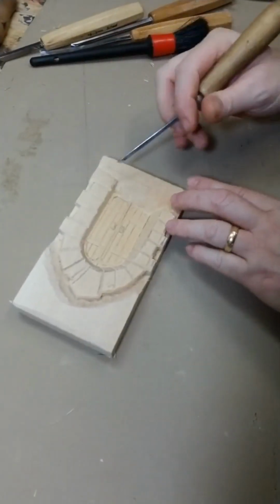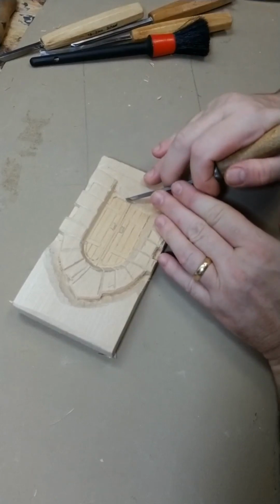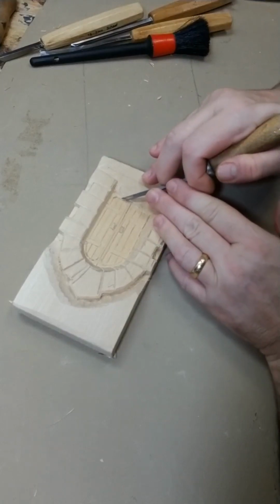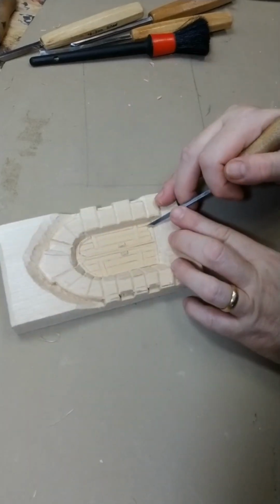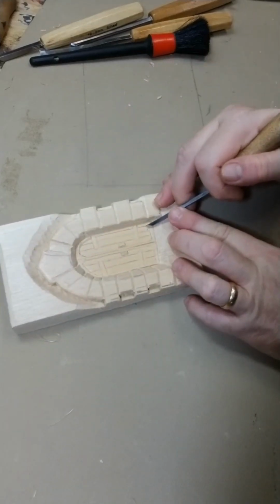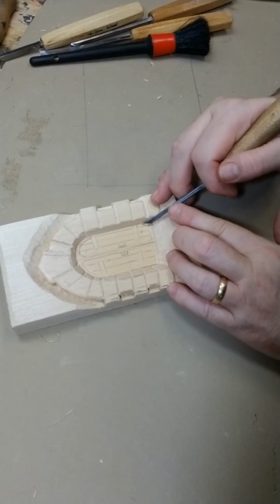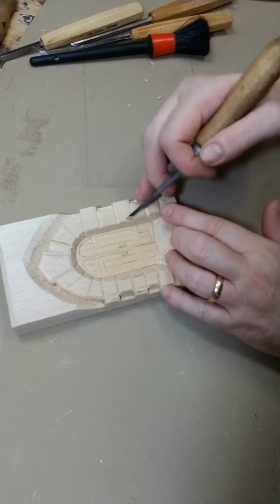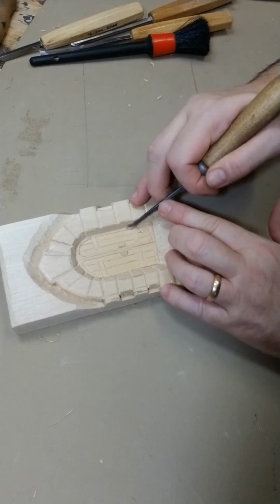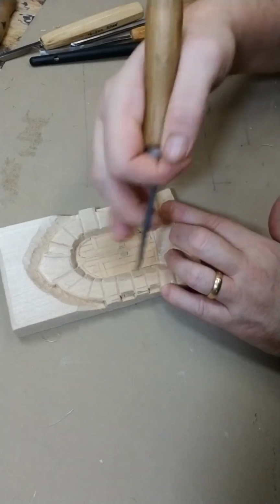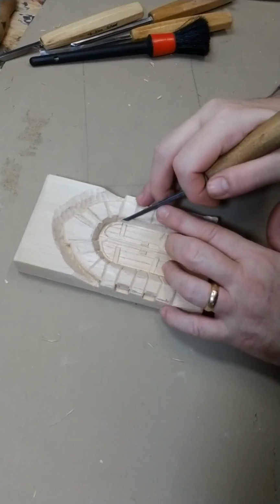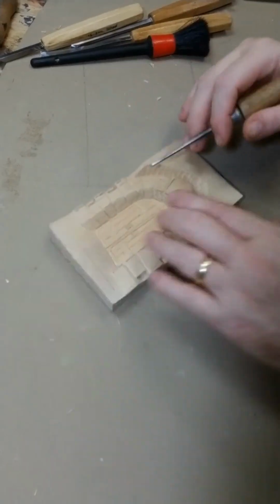Now let's line up a little more of this door area. This is going to be much harder.